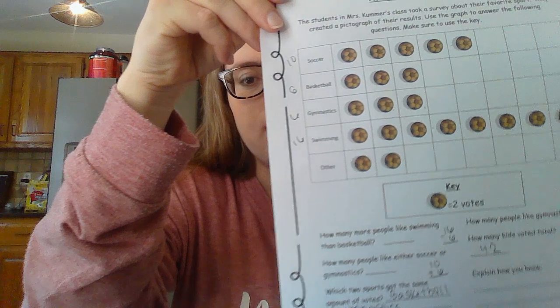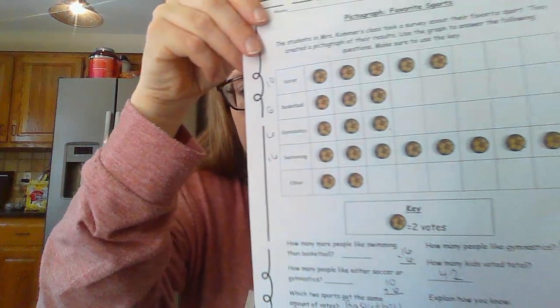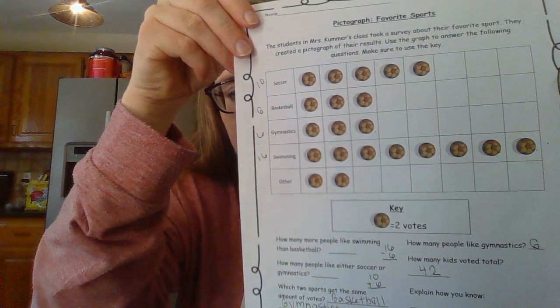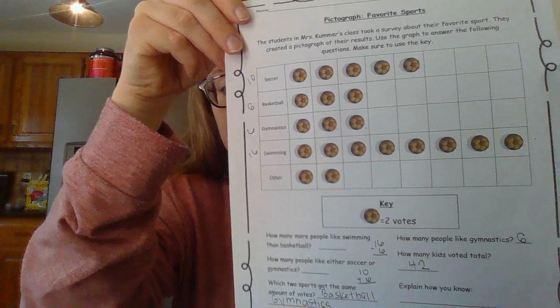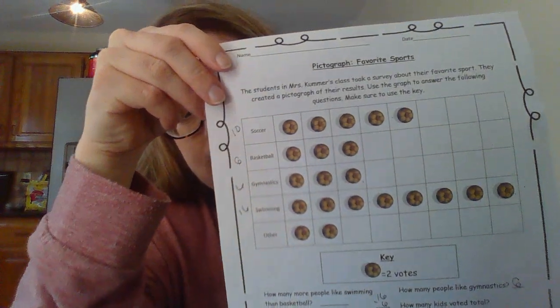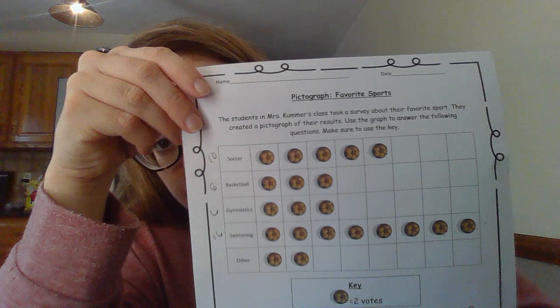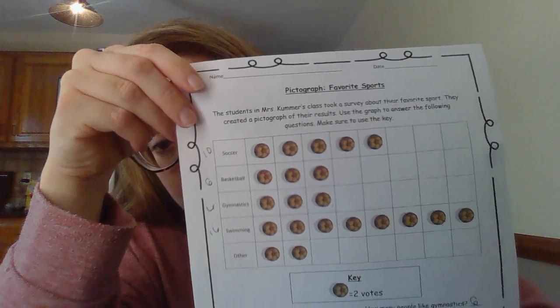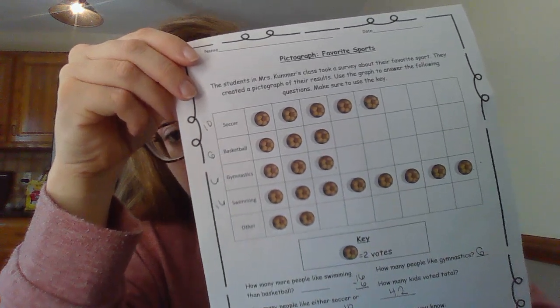We have a couple more on this page about pictographs. It wants to know how many people liked gymnastics, only gymnastics. We've talked about that before, but count it again, 2, 4, 6. So I wrote 6 there.